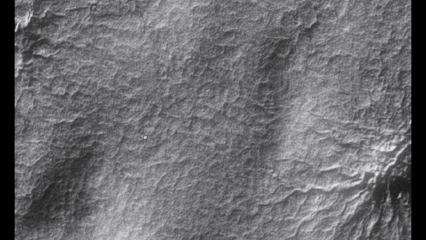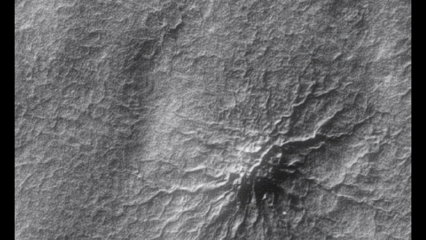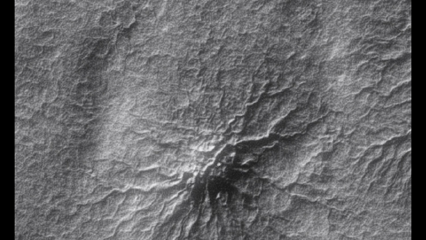Let's look at the arching structures over the surface as well. Linear shadows or whatnot, and more sphere-like structures here.